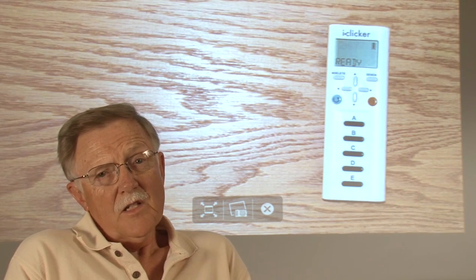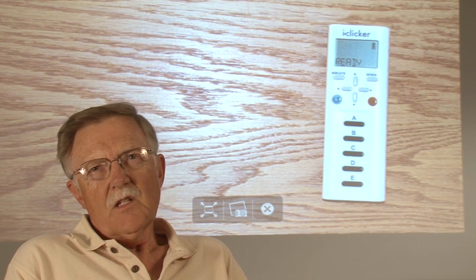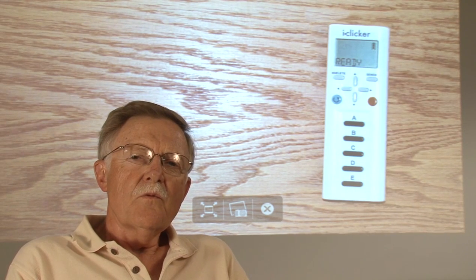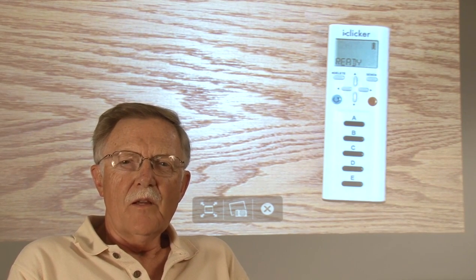We also use the clicker for polling, just anonymous polling. There's a feature in the current iClicker system, the clicker system we currently use, which allows you to set the poll as anonymous. So you can collect data on 45, 50 students without them having to reveal who they are and what their views are on a certain topic.